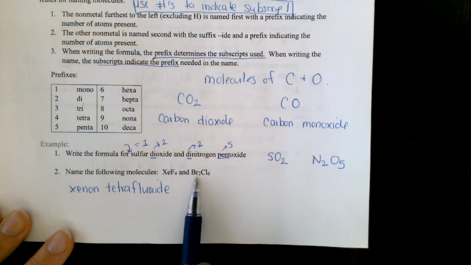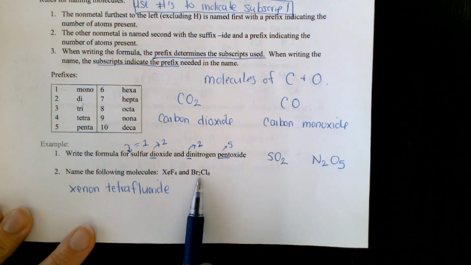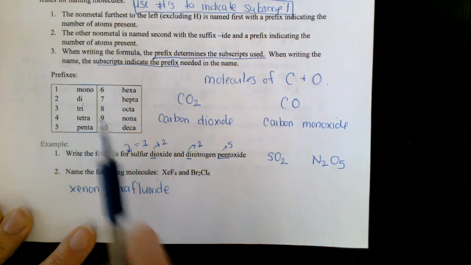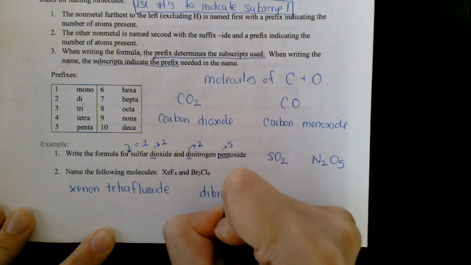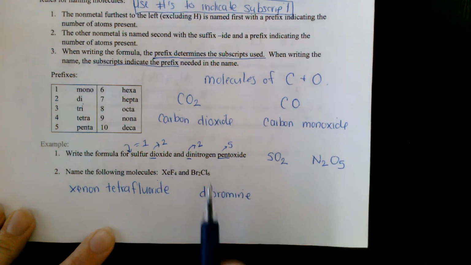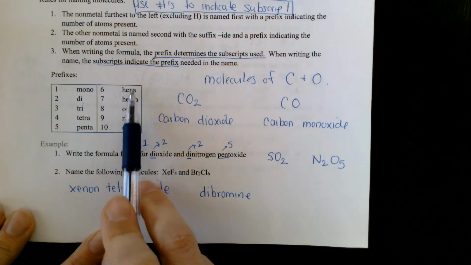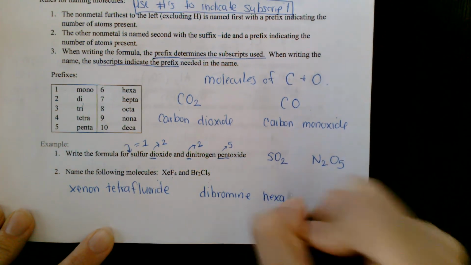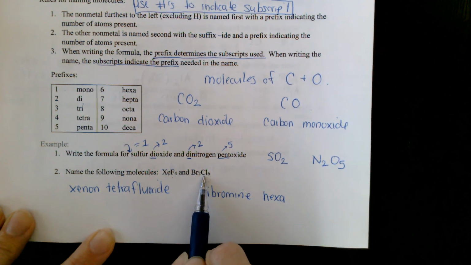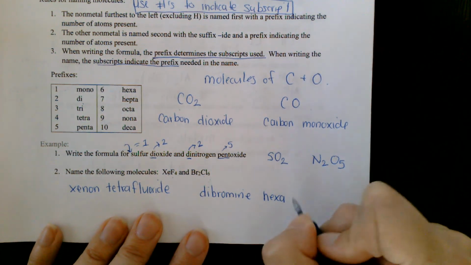So next we have Br2Cl6. So 2 bromines, it's first, so we're going to name it first. 2 is di, so we have dibromine. And then our 6, we look up here, is hexa. So we're going to have hexa. And then chlorine is going to become chloride.